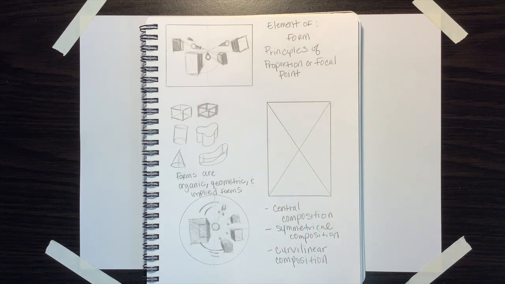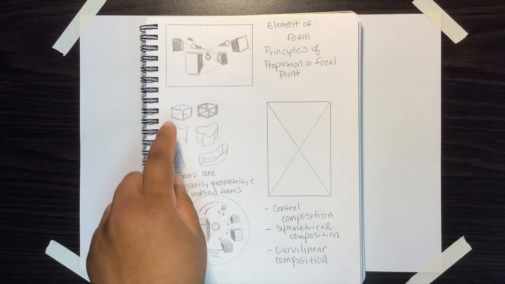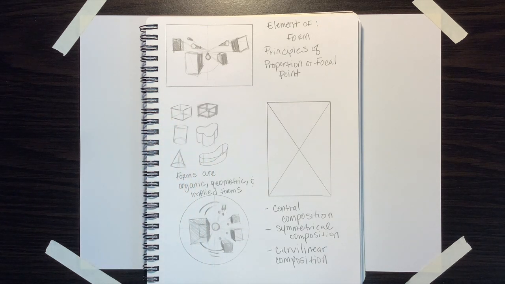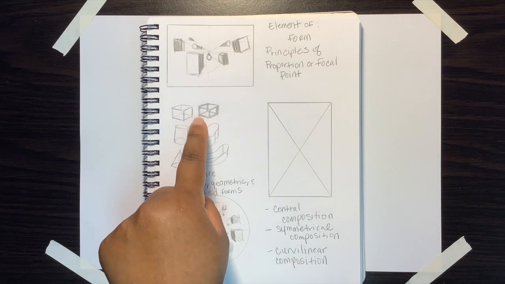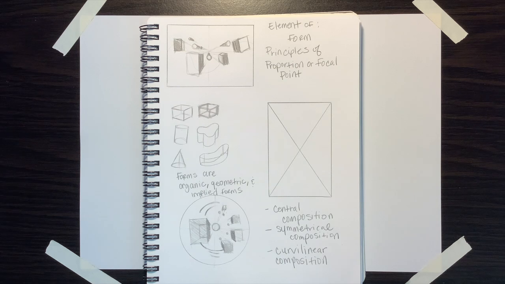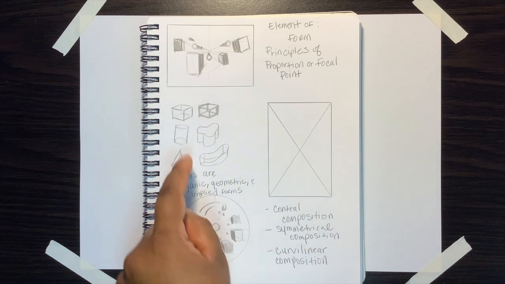I want to talk just a bit about form. There are different types of form. There are regular geometric forms like cubes, spheres, cylinders, cones, and so on, and then you have an implied form. I tried to draw an implied form. This is supposed to be a frame of a cube. Hopefully it looks that way. I don't think it does, but an implied form is a type of form that implies a solid form that has weight, as well as volume, which is taking up space.